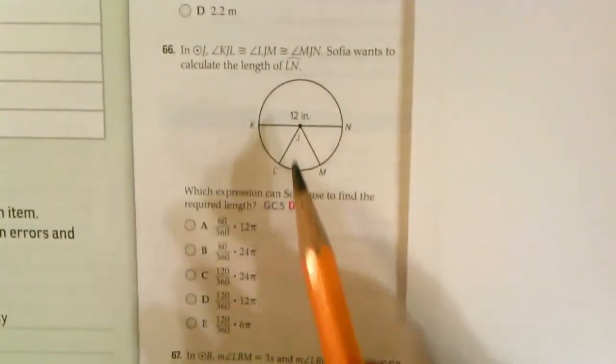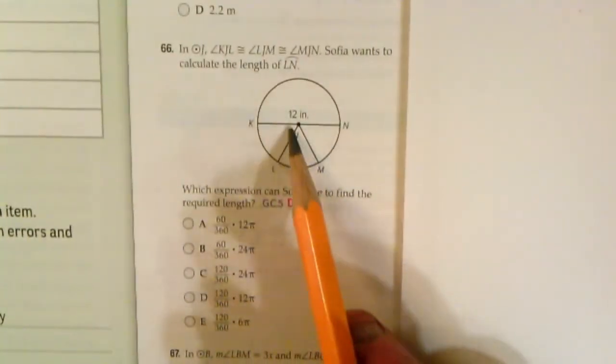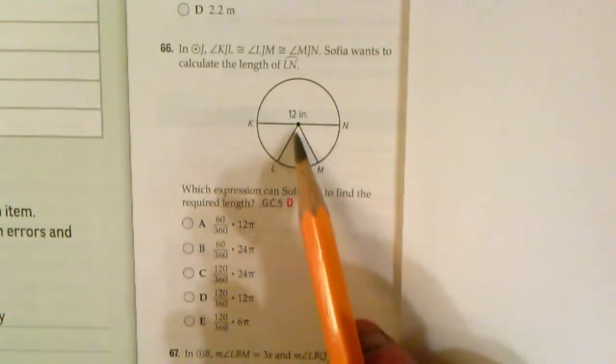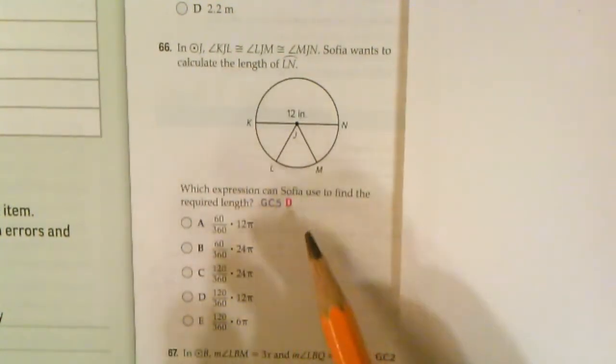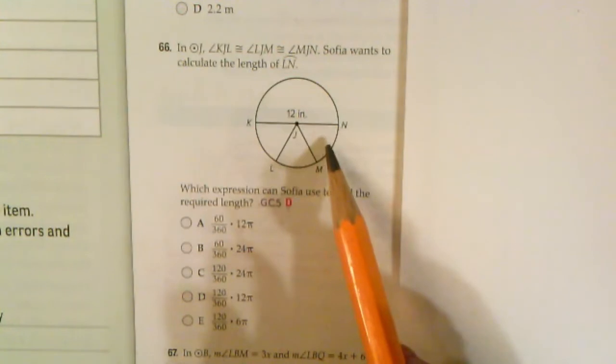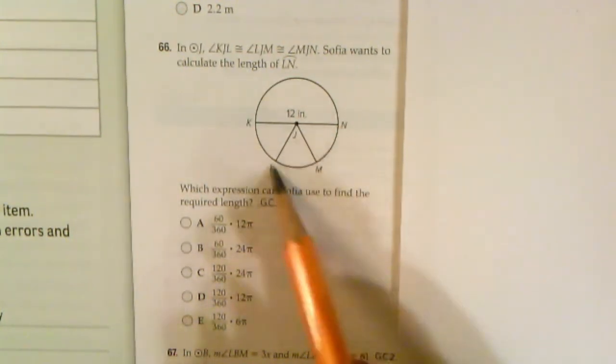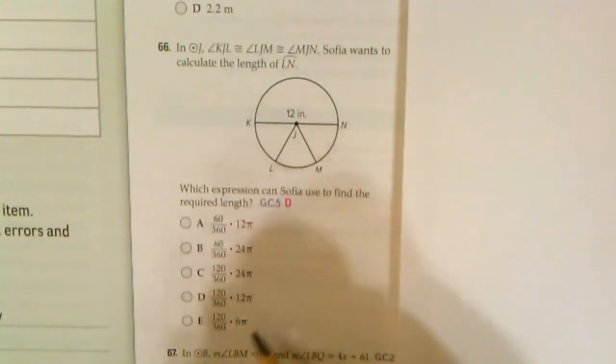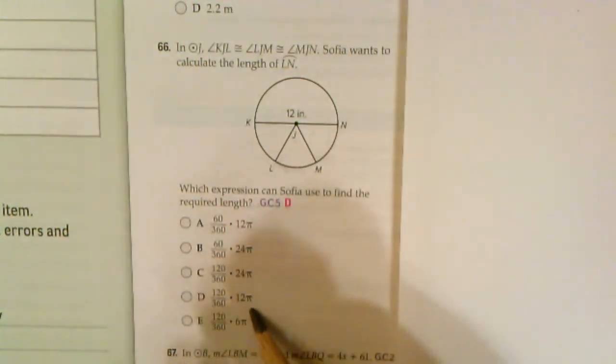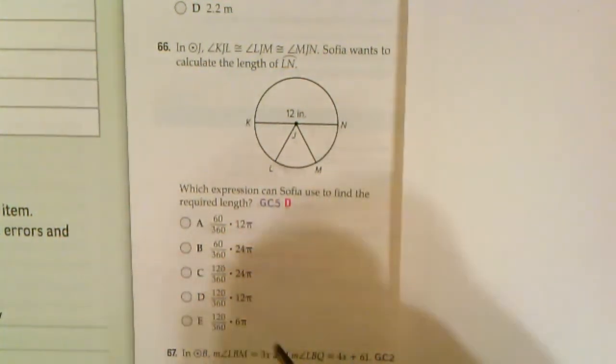Oh, goodness. I did that whole problem without you guys seeing it. Okay. So back to this again. So what we read was that each of these angles were congruent, which means that they're all 60 to make 180 degrees. And then from there, the diameter is 12 pi. So if we're trying to find this arc length from L to N, there's 120 degrees there. So 120 out of 360 times 12 pi, or the circumference, will give you the length along that arc.